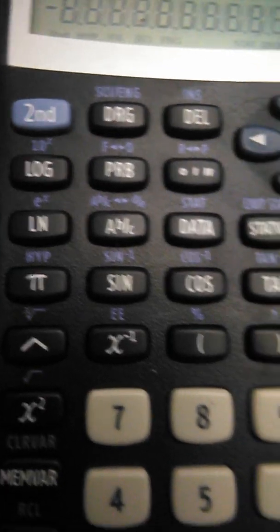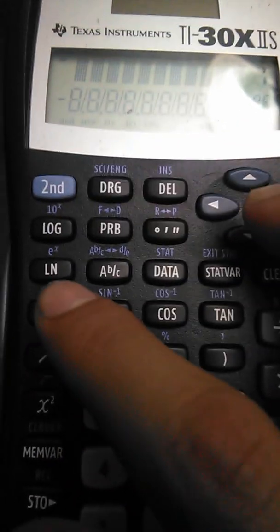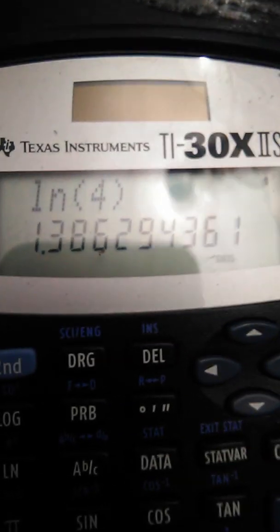So all you're going to do is press ln and you see it appears. And what did we write down? We wrote down 4. So we put in 4, and make sure that you press this one to close the parentheses. Now you have ln 4, and then simply just put equals, and then you have that number.